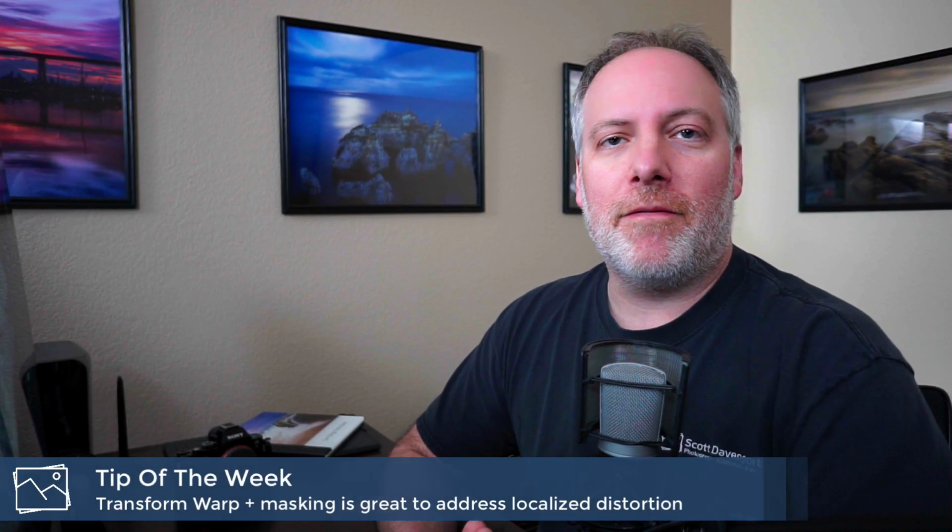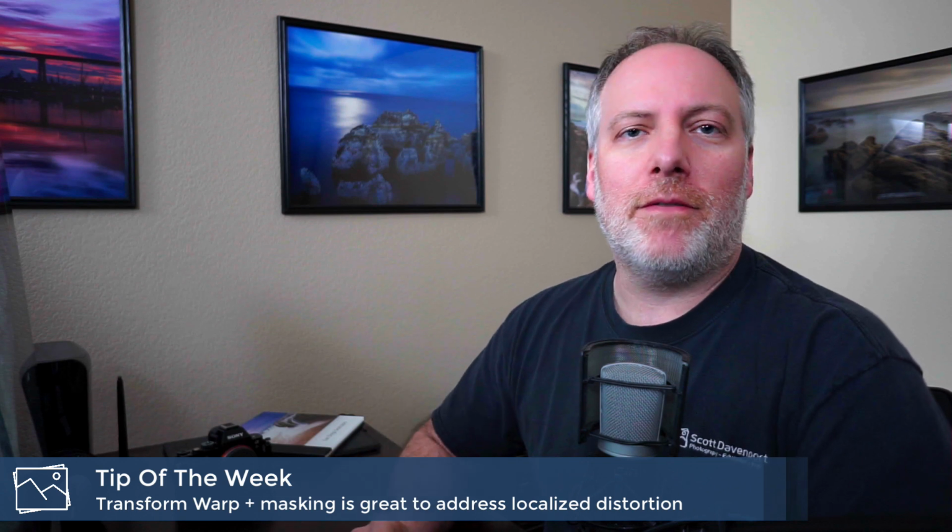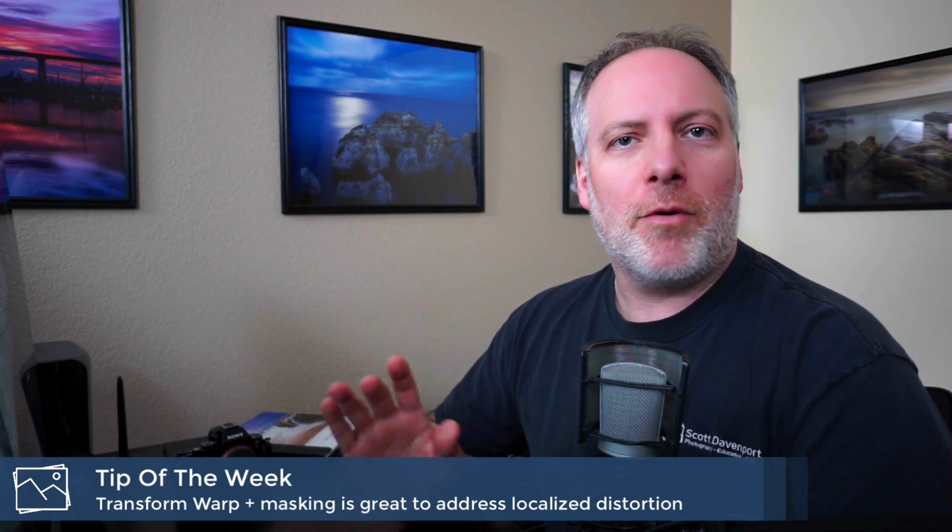So that's the tip, the Transform Warp tool in Photoshop. It's one of the things I will turn to Photoshop for, because it's just the perfect tool for straightening out segments of your photo, a little light masking, and you've put everything back together and have a good full composite image. That's going to do it for this week's In Post.